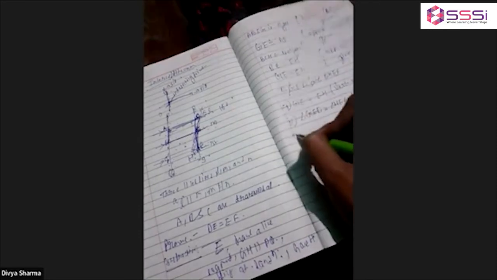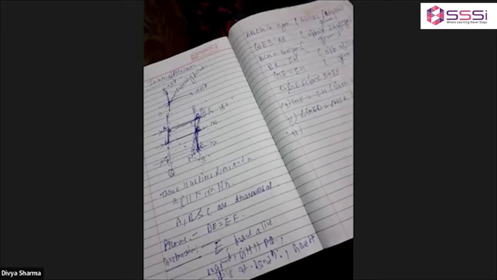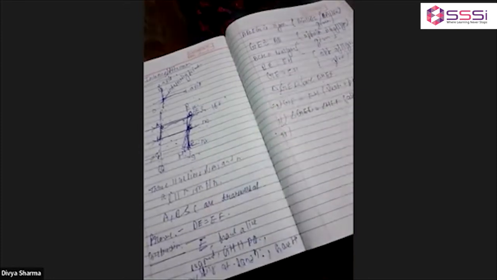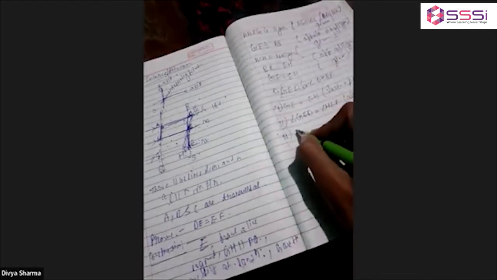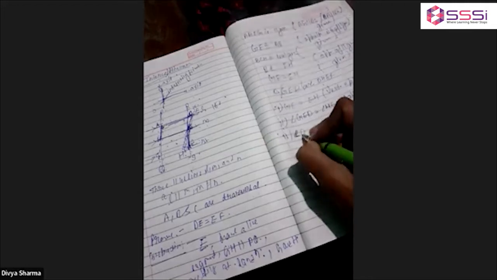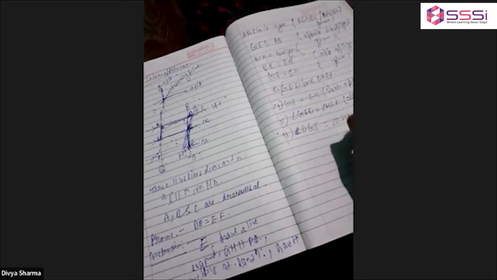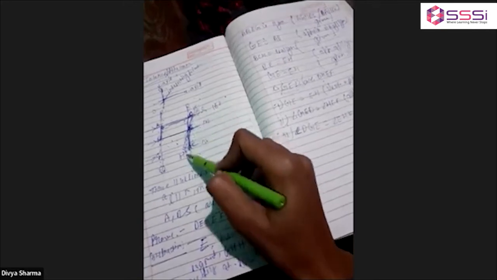After that, tell me another angle in the triangles GED and HEF. Which angle can we take? We can take angle DGE is equal to angle EHF.